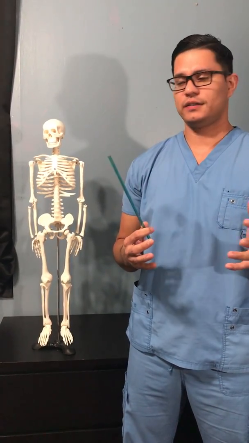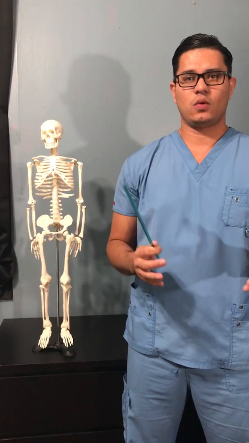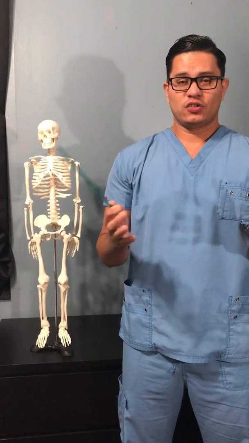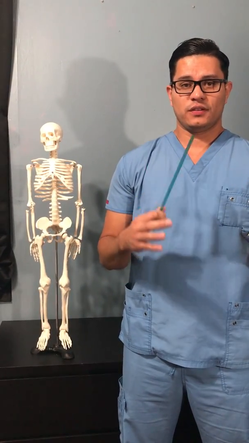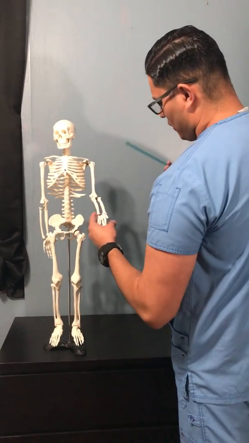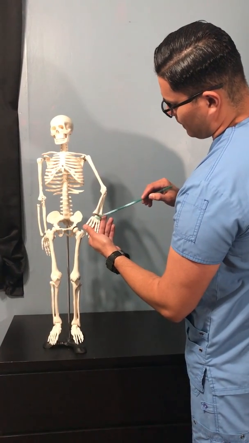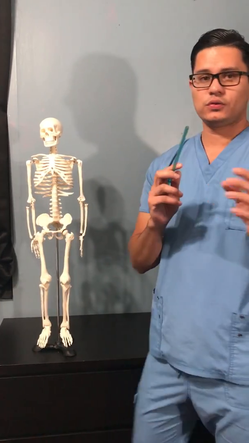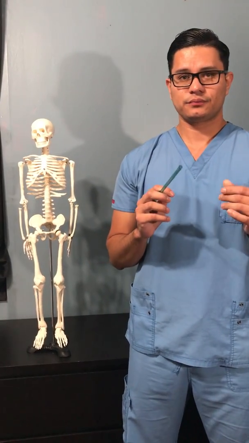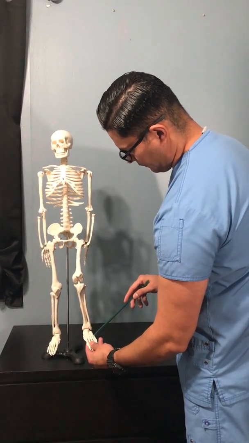And then we can find the second category, which is the short. They are as long as they are wide. Short bones provide stability, and we can find some movements within these bones. Examples are the carpals of the wrist. We can find these ones here on the wrist, these little bones here, and we can also find these ones in the tarsals, in the ankles, which is right here, in this area right here.